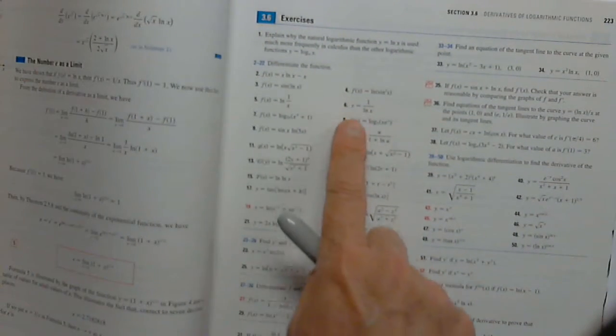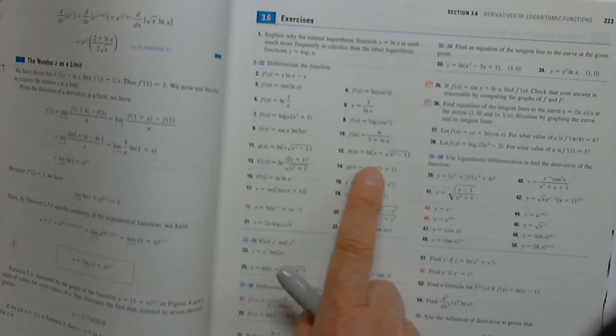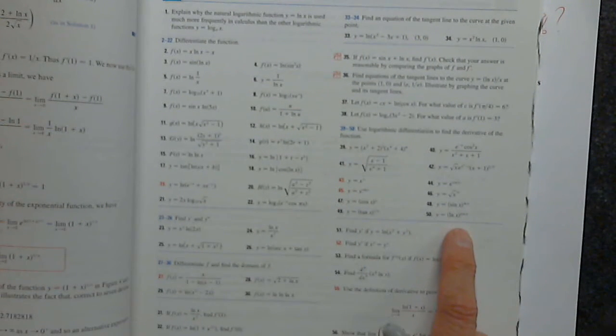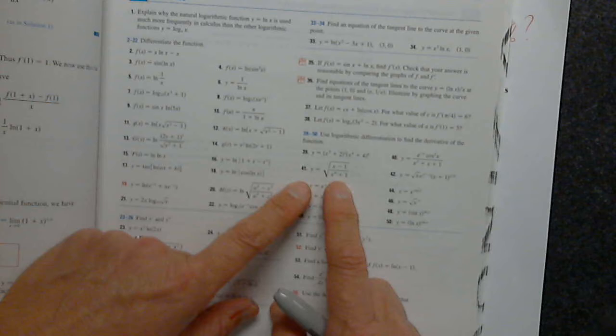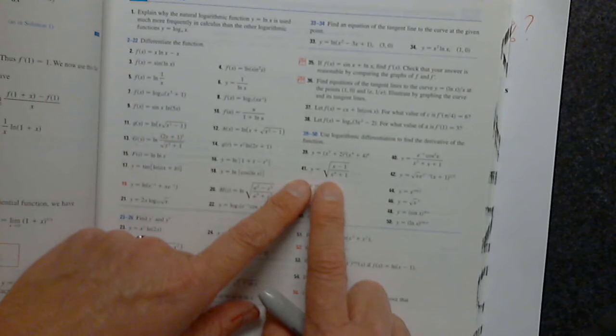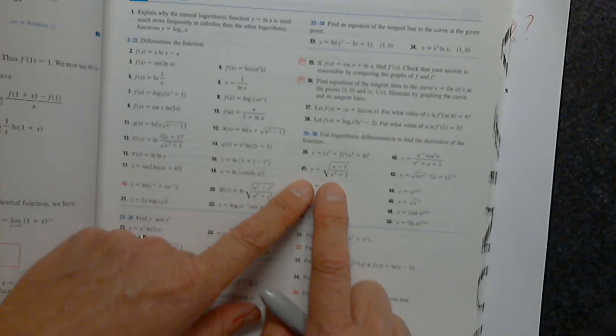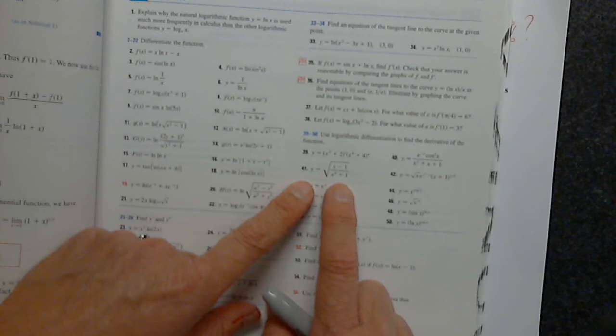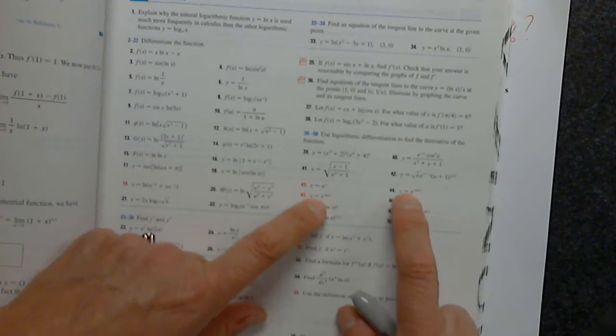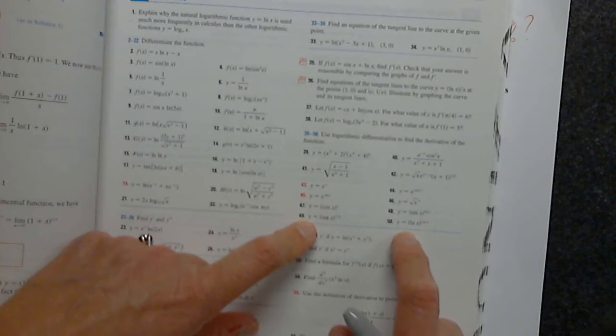So I want you to look at one of these in which we practice how to differentiate a log function. And then we have those in which a function is raised to another function. These are not those. In this case, it's just simpler or easier to apply natural log before you differentiate. But this is not a function raised to a function. All these are functions raised to functions.